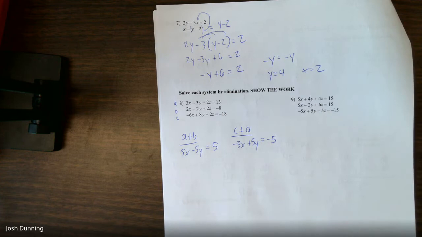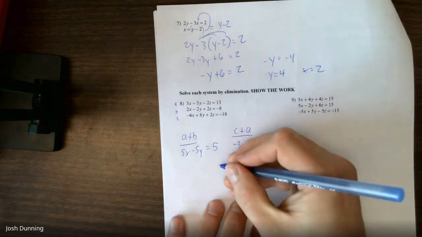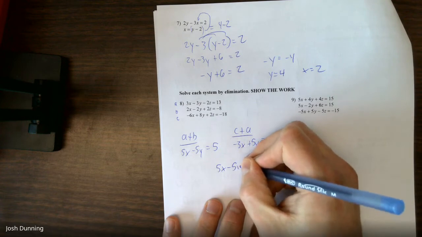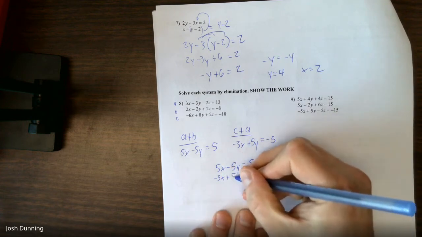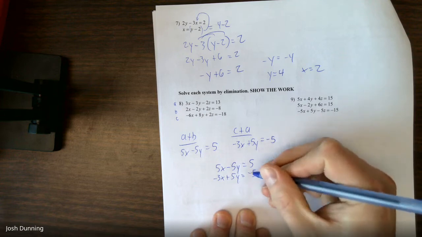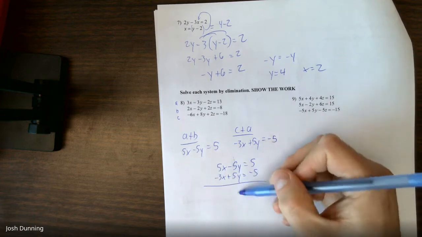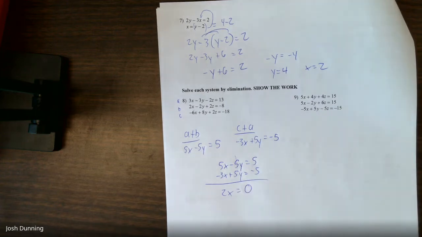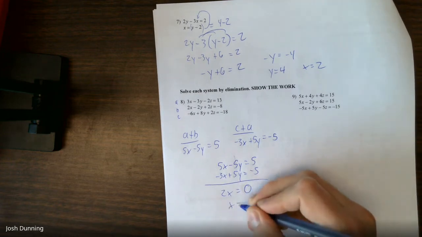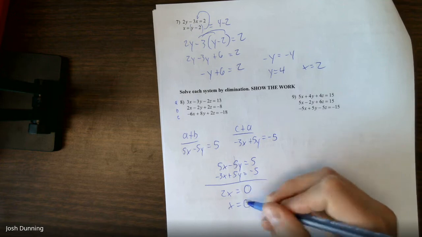Then you get negative 5. Now we put these together to form a 2 variable system. And hey, nice, these cancel right out. 2x equals 0. Divide by 2, 0 divided by 2, still 0.